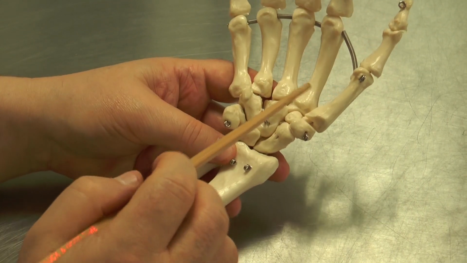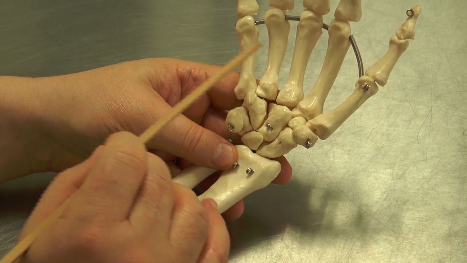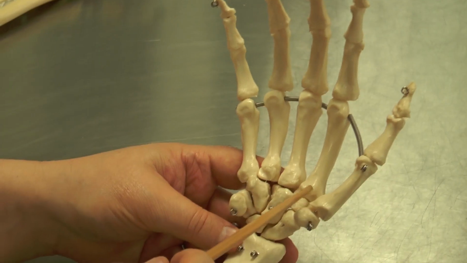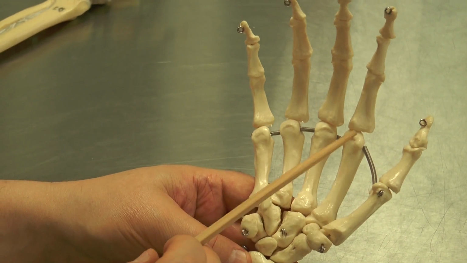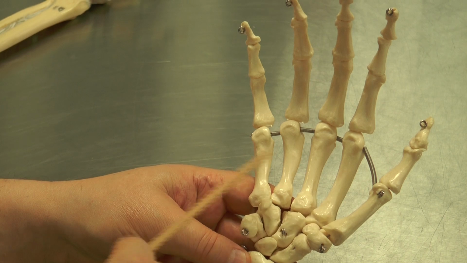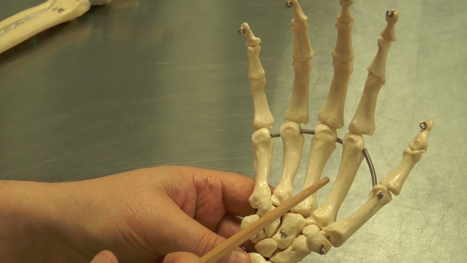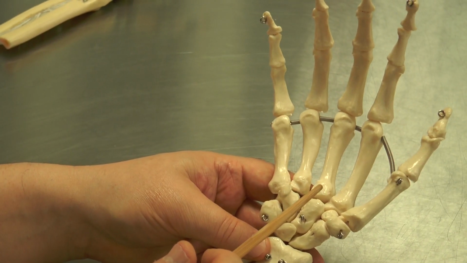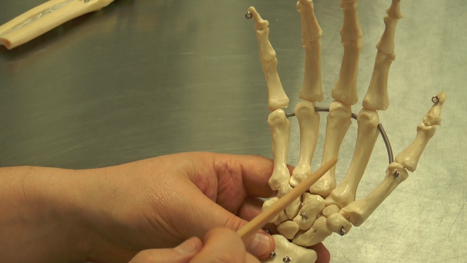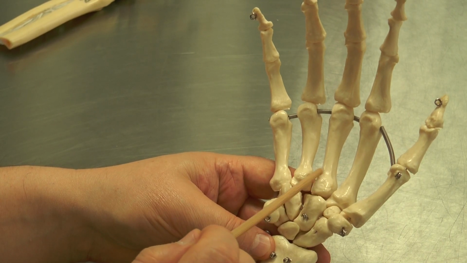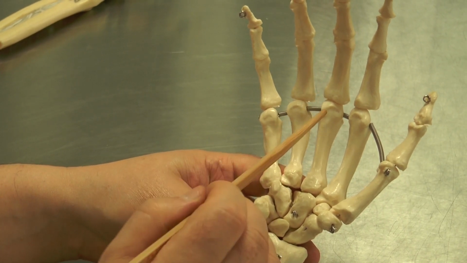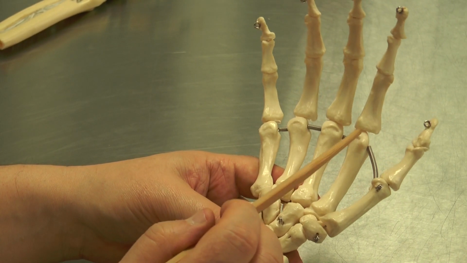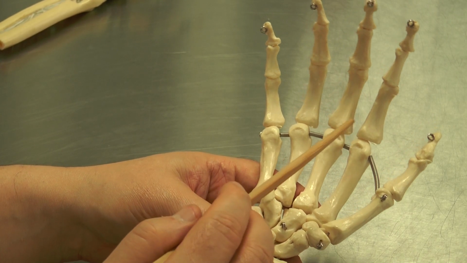Okay, so let's look at the metacarpals now. We have first, second, third, fourth, fifth metacarpal bones, and basically they're referred to as long bones. Why? Because they have a base, a shaft or body, and a head. Because of these parts, we refer to these as long bones, although they don't look long, they go into that category. And metacarpals basically attach to the phalanges.